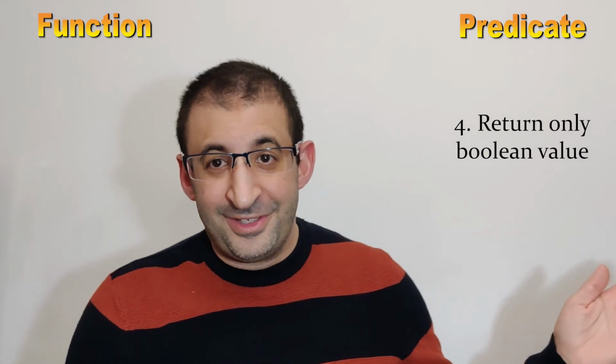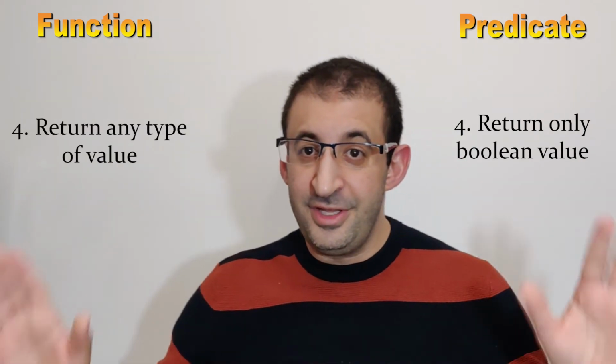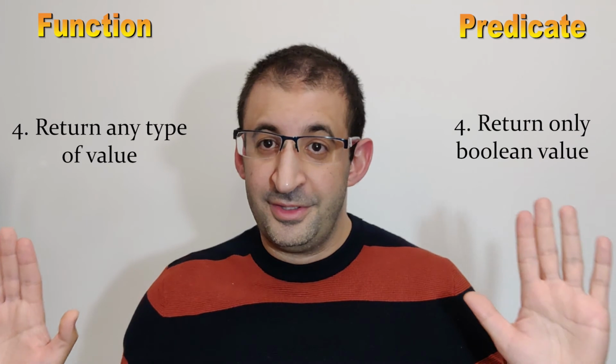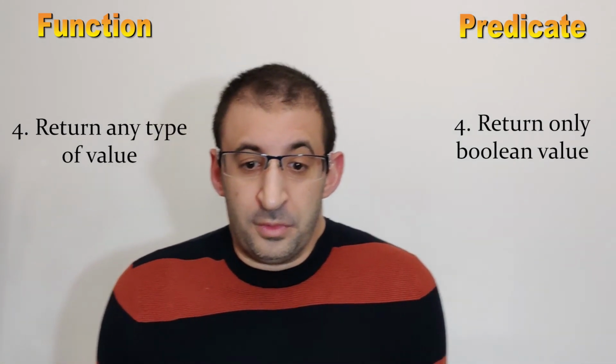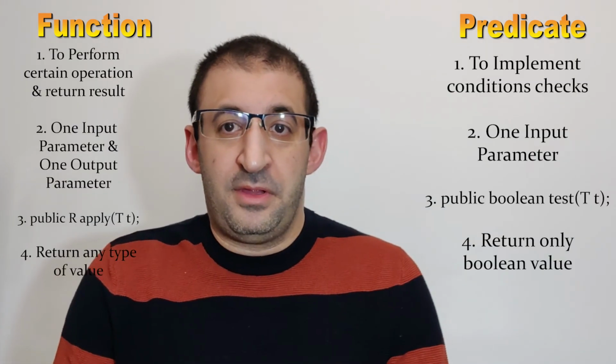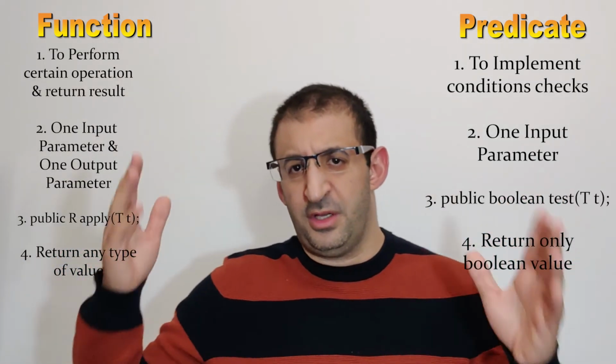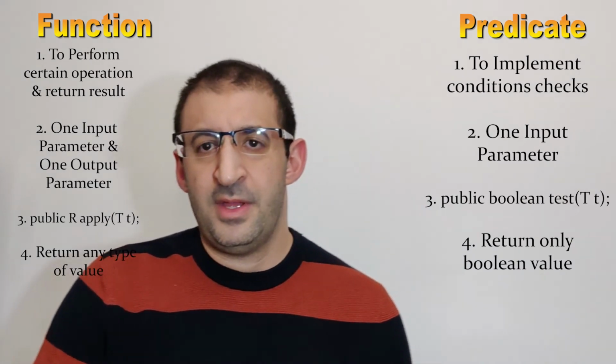Predicate can return only a boolean value, true or false. Function can return any value. So this is the difference between them, a very brief summary of the difference between them.